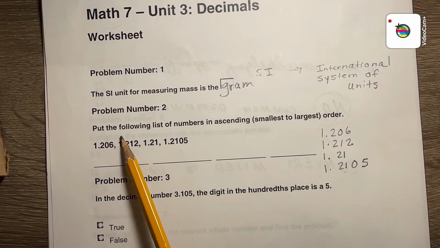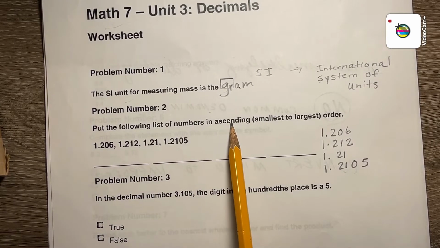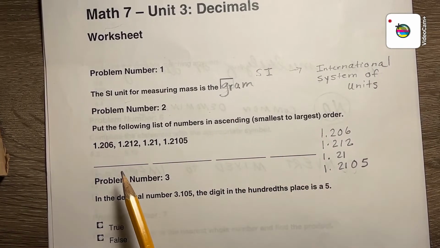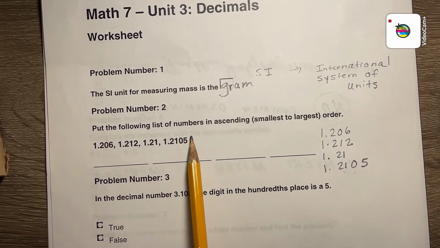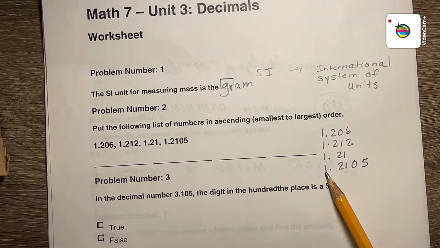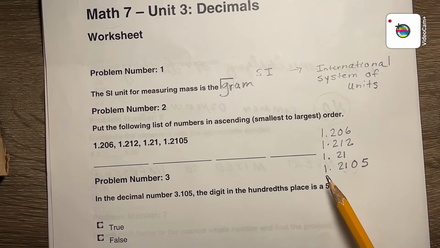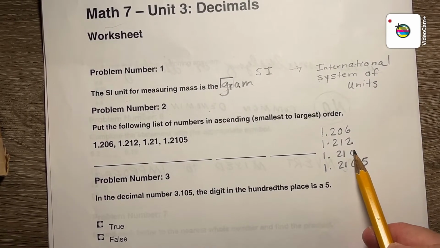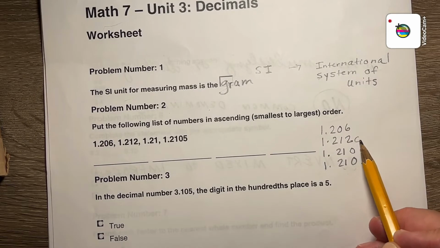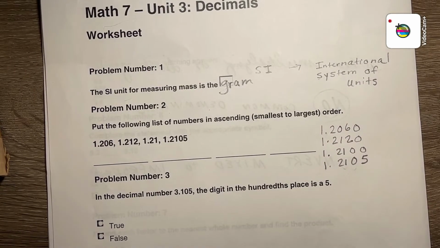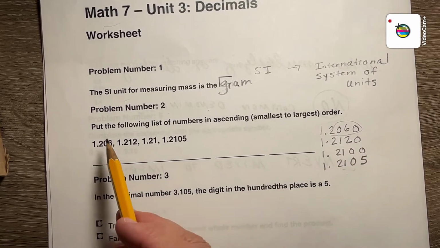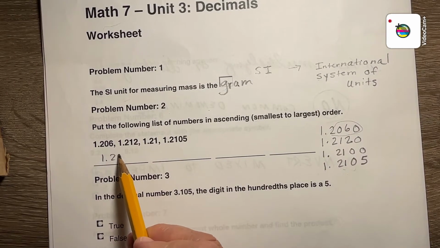Okay, problem number 2, put the following numbers in ascending, meaning smallest to largest. In order to do that, we write all the numbers vertically and line them up by their place values. And then where there aren't any place values, you put a 0 for placeholders. Okay. And then you can tell by the decimals which one would be the smallest. In this case, 2060 would be the smallest.